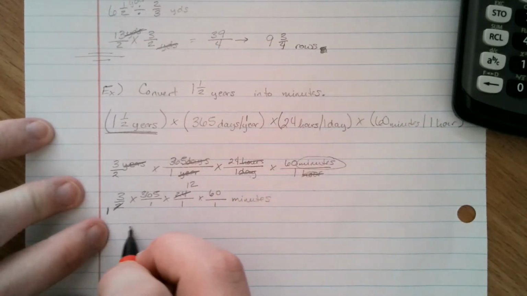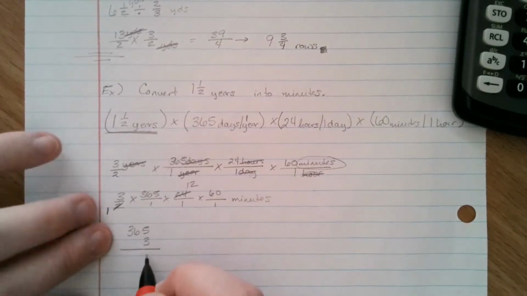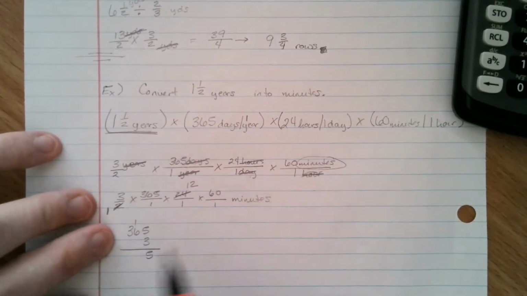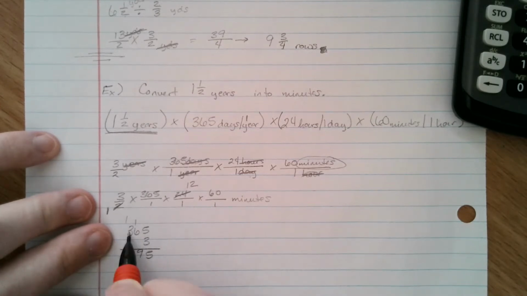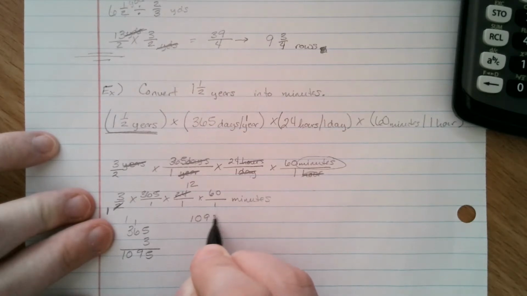So 365 times 3 is, from right to left, 1,095.